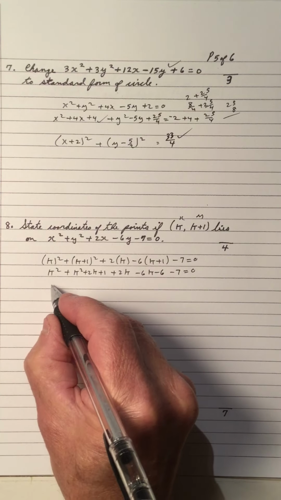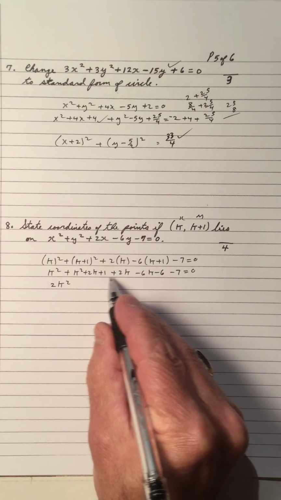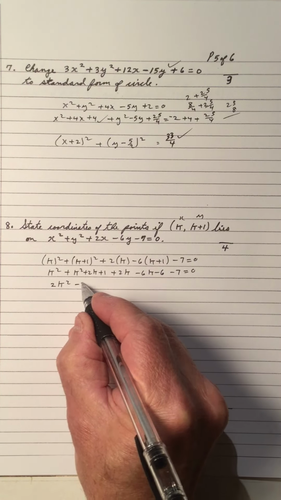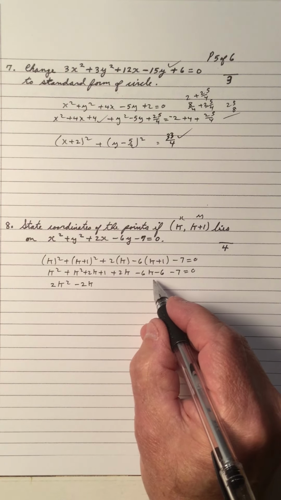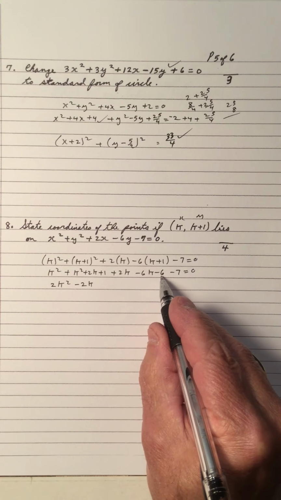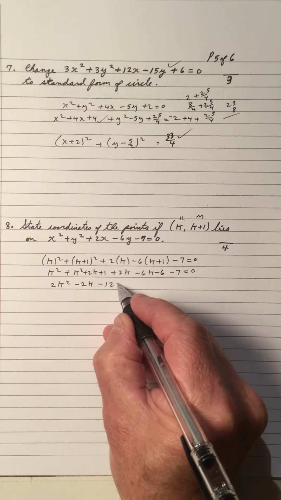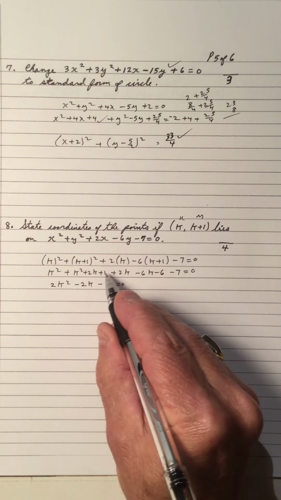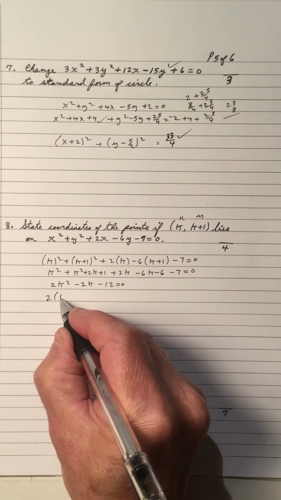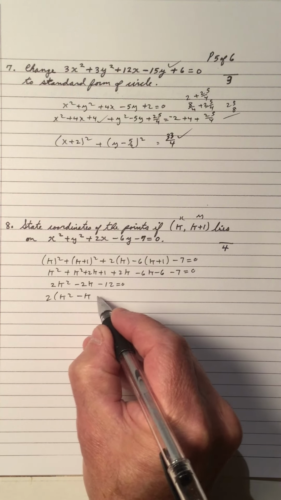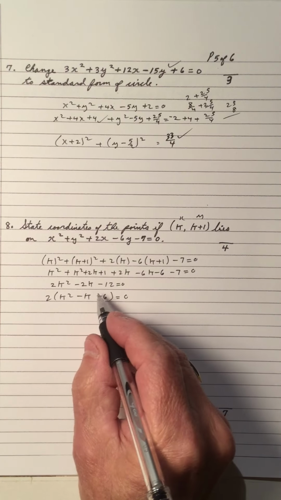And if we add all of them up, k squared gives us 1 plus 1 is 2k squared. That's a k. 4 minus 6 is negative 2. And that's a 1 and a 6, that makes that a negative 12. That's a negative 13. Add on 1 is negative 12. And I see a factoring. I see 2 is a GCF, so I take the 2 out. So I factor out the 2, which is the first rule in factoring.